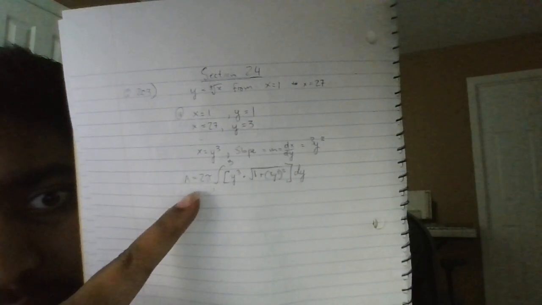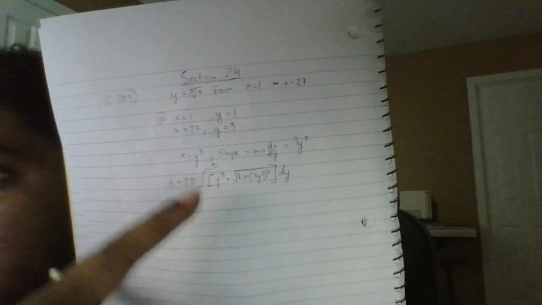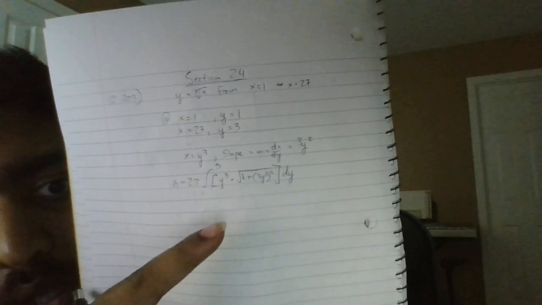Surface area equals 2 pi times the integral from 1 to 3, and the function inside is y cubed times the square root of 1 plus 3y squared, squared, times dy. So what I'm going to do now is try to simplify this a little bit more and get to a simpler place where I can integrate and find the function that I need to plug the values into.